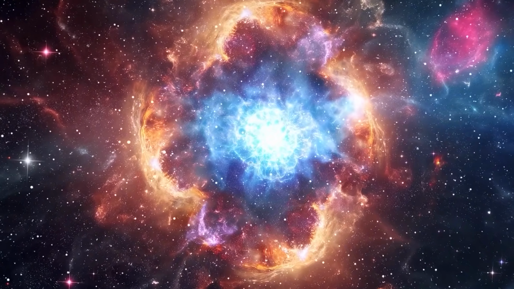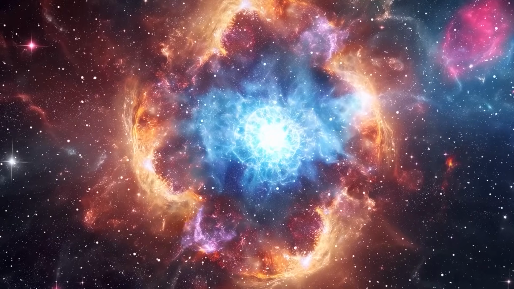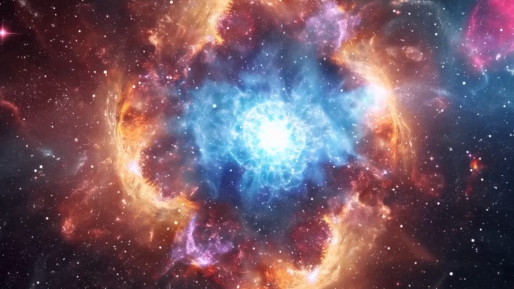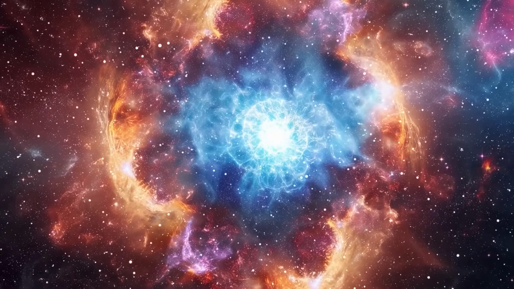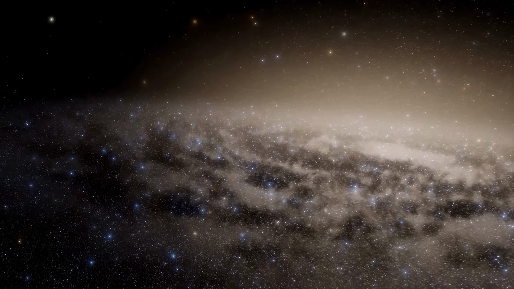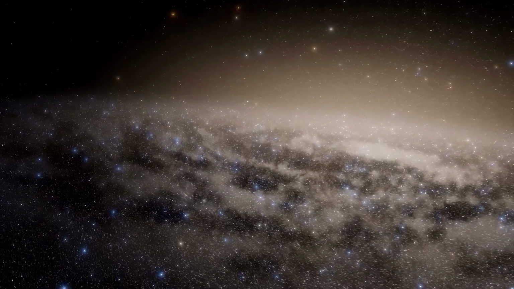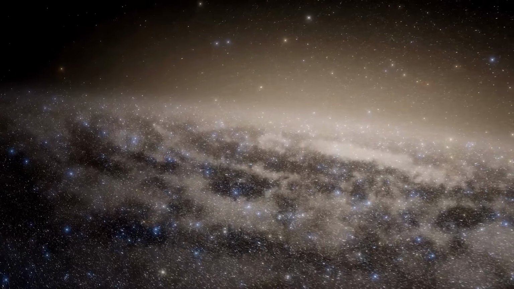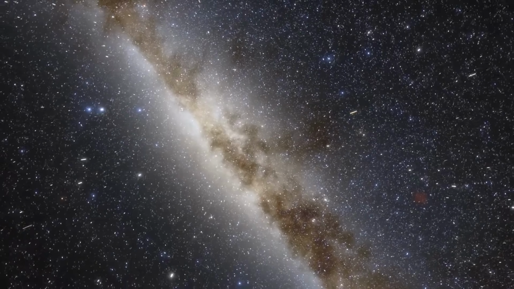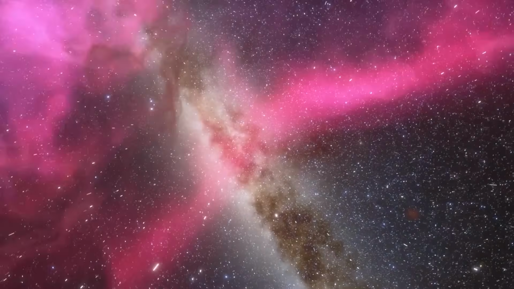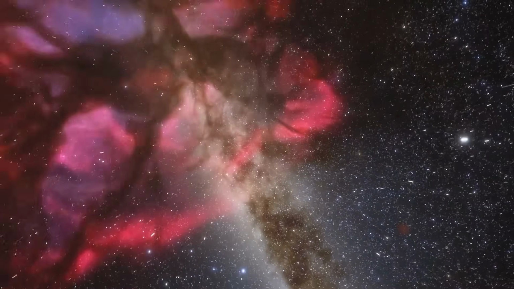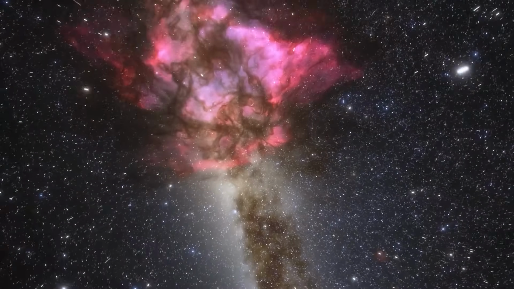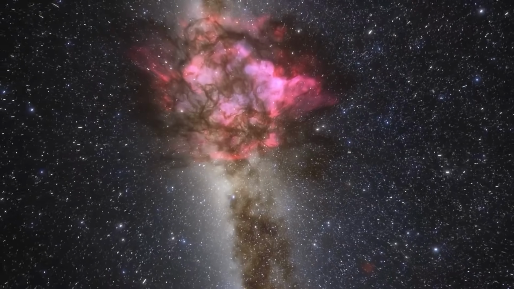The formation of hydrogen and helium marked the beginning of cosmic history. These light elements, in combination with the forces of gravity, began to coalesce into the first stars. These stars, in their life cycle of birth, life, and death, played a critical role in shaping the future of the universe. Through a process known as stellar nucleosynthesis, these stars fused lighter elements like hydrogen and helium into heavier elements such as carbon, oxygen, and nitrogen, which are the building blocks of life.